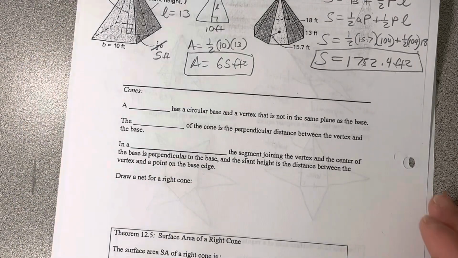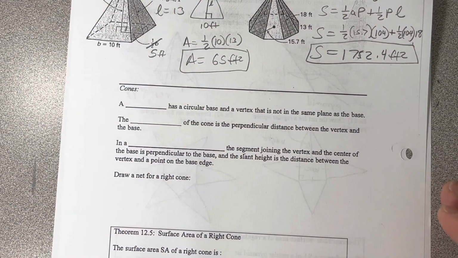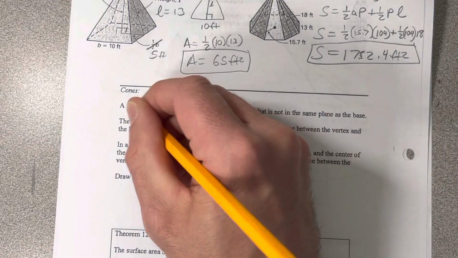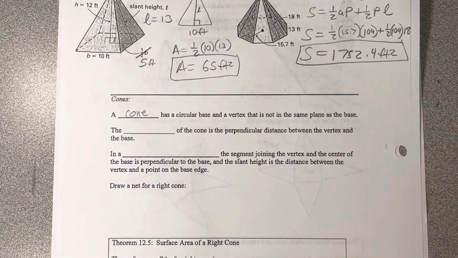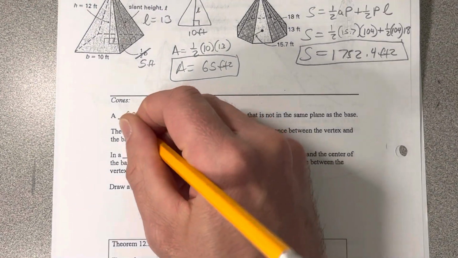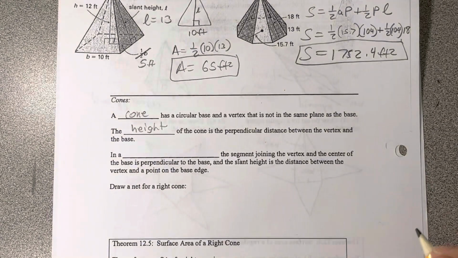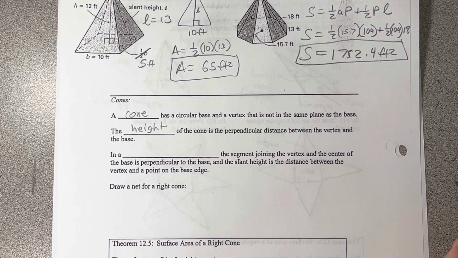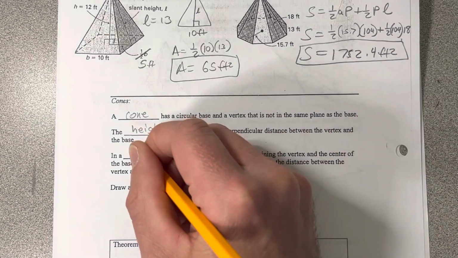Okay, now we're going to talk about cones. Cones are just like pyramids, except they're not a polyhedron. They have curves. A cone has a circular base, and then it's got a vertex just like a pyramid does. And then the height of a cone is the perpendicular distance between the vertex and the base. I was going to say something about volume, but we're not in volume yet, so I won't talk about that yet.